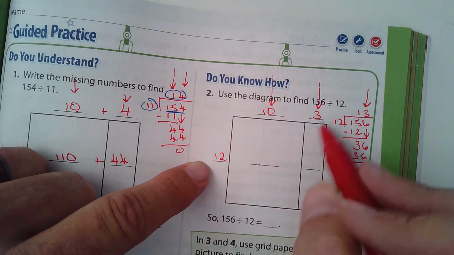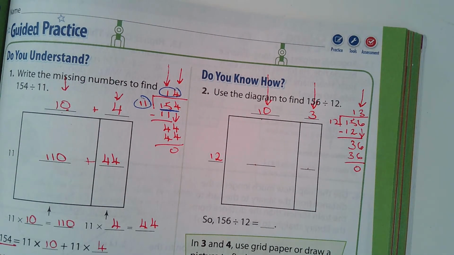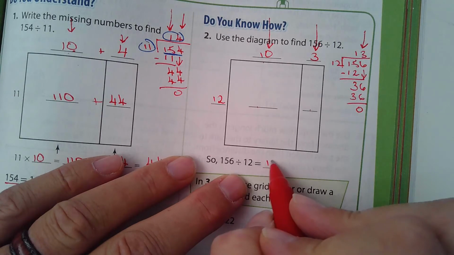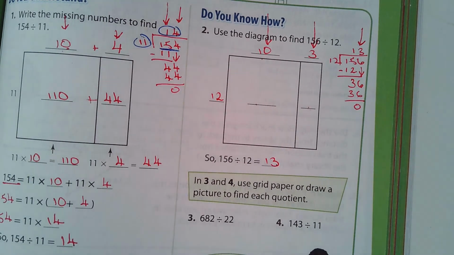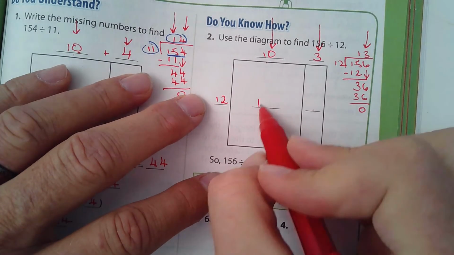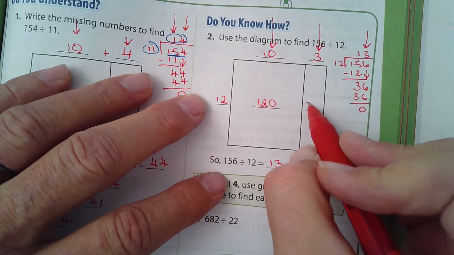Do 12 times 3, put it there. Do it. TM, 12 times 10 is? 12 times 10 is 120. 12 times 3 is? 36. There you go. Okay.